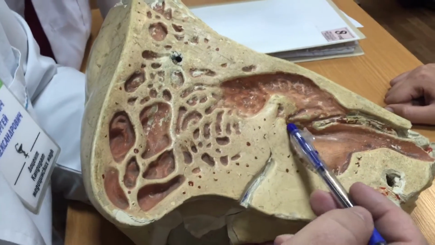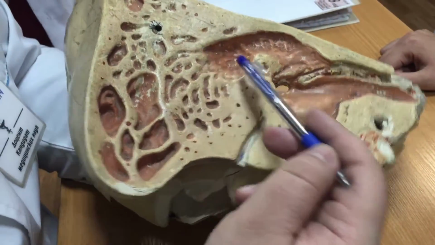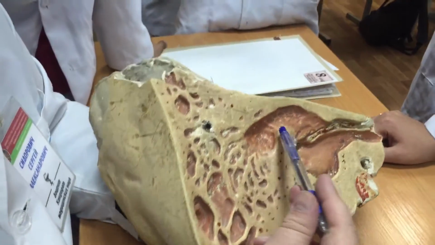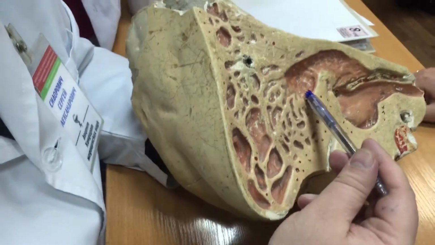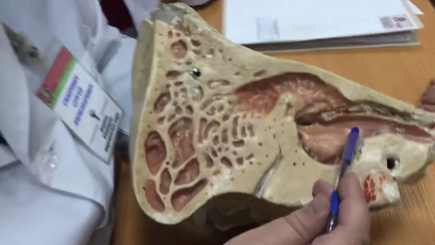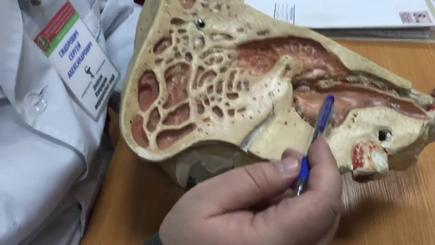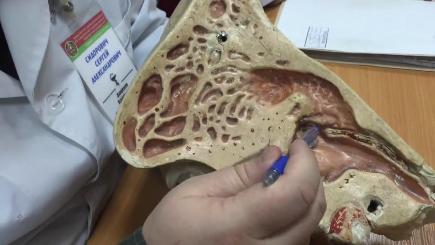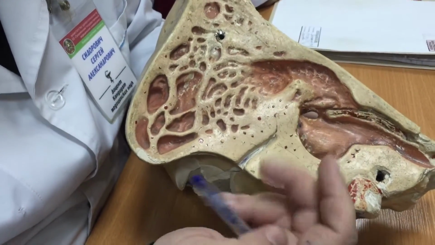And behind, posteriorly from this eminence, we have the mastoid process, and in the mastoid process we have cells and cavities: the antrum mastoideum and cellulae mastoideae. The medial wall, paries labyrinthicus, has 2 openings. Only one we can see, but it is necessary to remember 2.